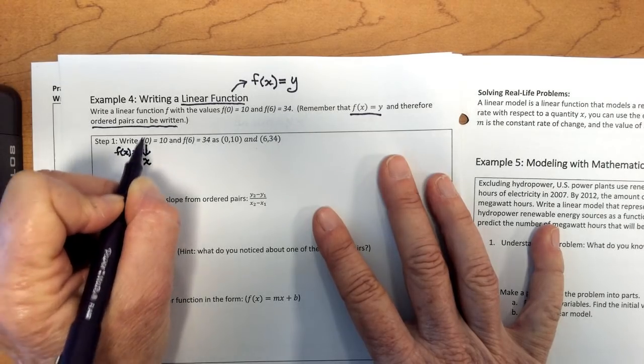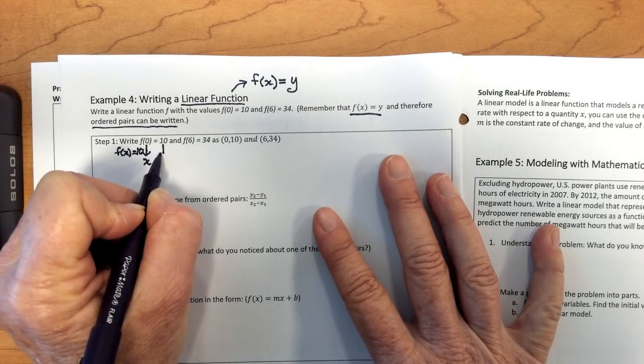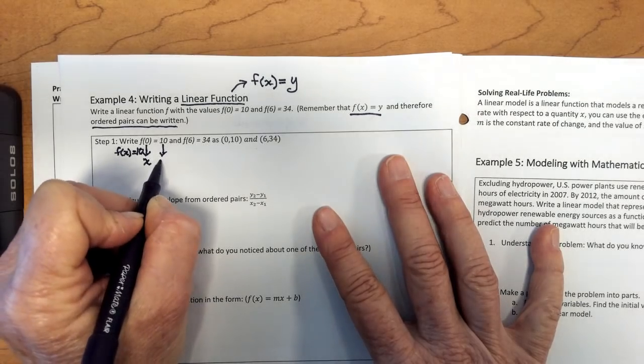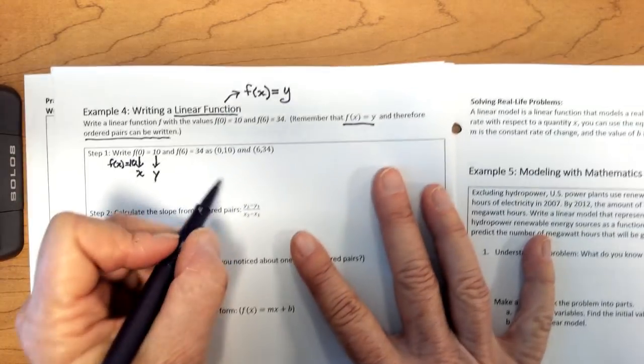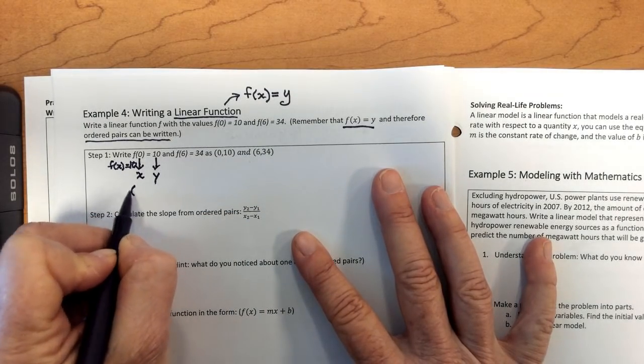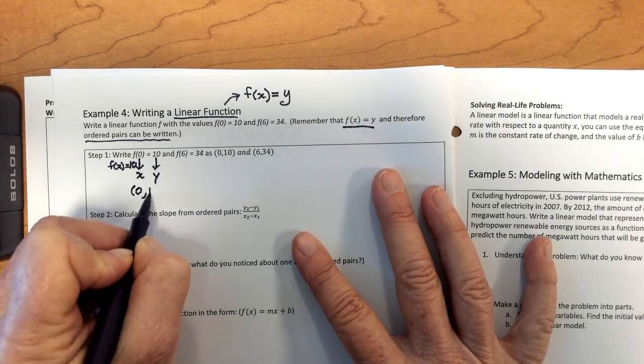I had 0. So this is my x, and we know that f of x is equal to y, so I can write an ordered pair. What's my ordered pair? I'm going to write it right underneath here, even though I've already given it to you. 0, 10.